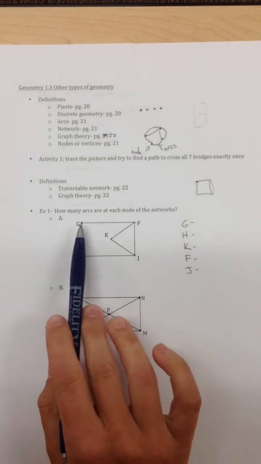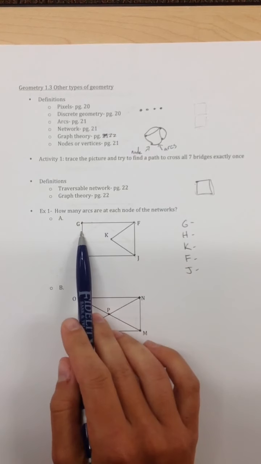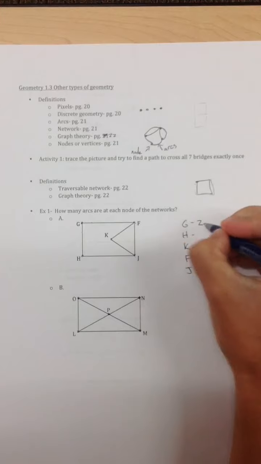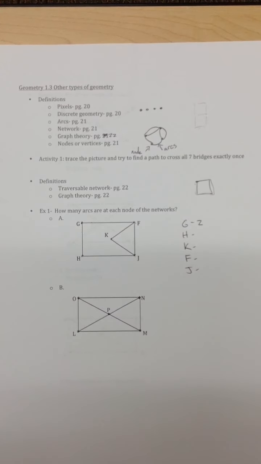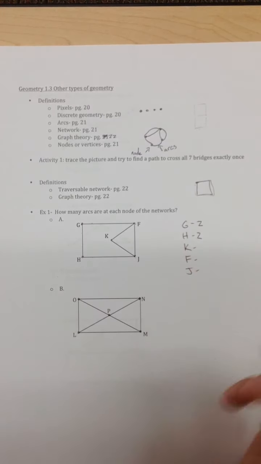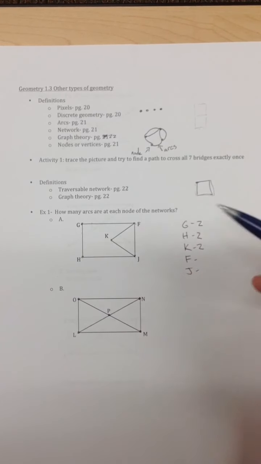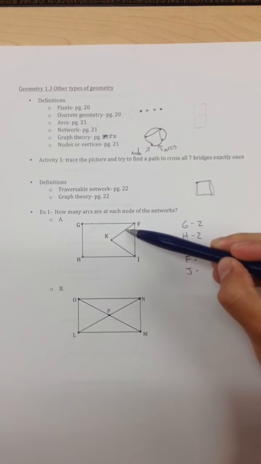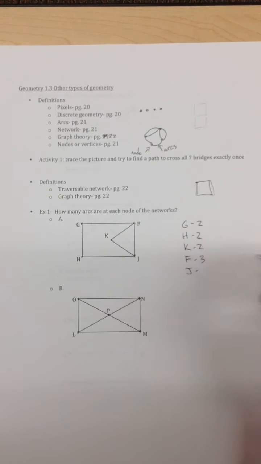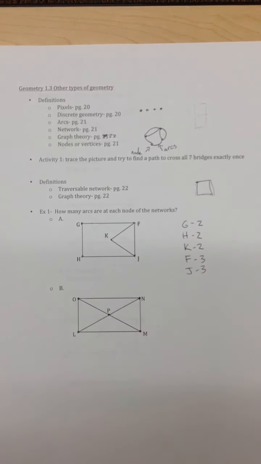Okay, so if I look at G, looking at that node, I want to see how many arcs are coming off of it. Well, I've got an arc right here, and an arc right there, so I would say there are 2 arcs coming off of G. Next one, H. I've got 2 arcs coming off of H. Off of K, I've got 2 as well. Next one, F. Off of F I've got 1, 2, 3 arcs. And then off of J, 1, 2, 3 arcs as well. That's all they want you to do for a problem like that: see how many arcs are coming off of each one of those nodes, and we did that there.